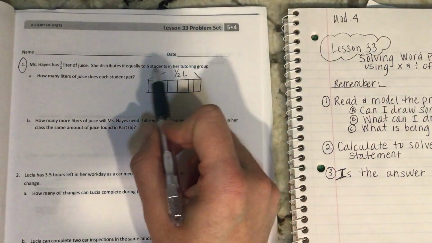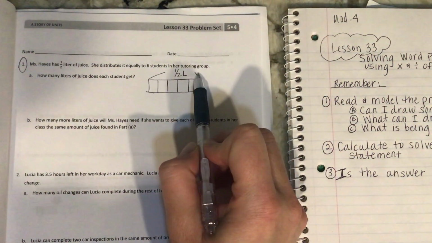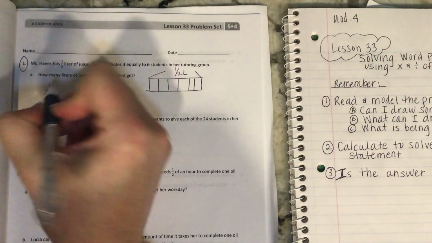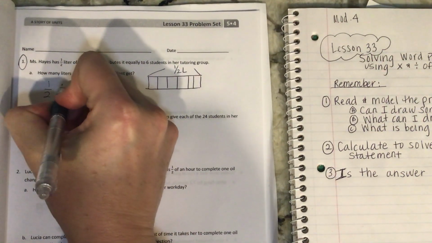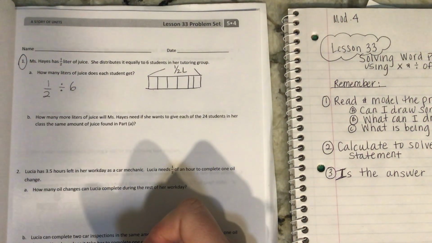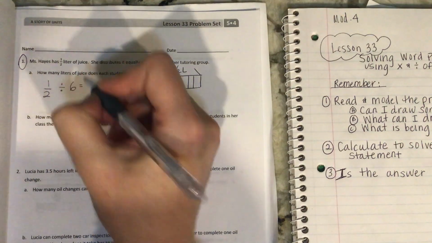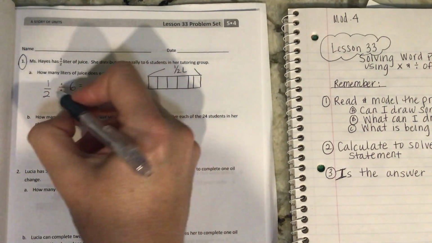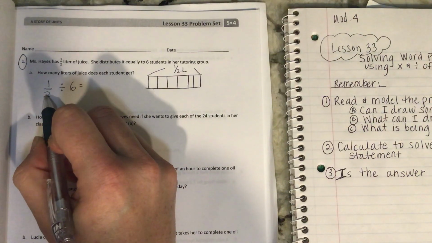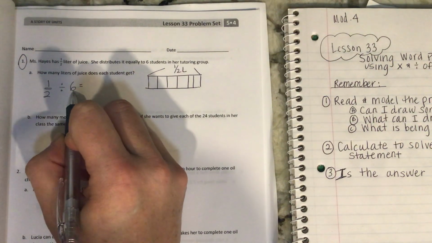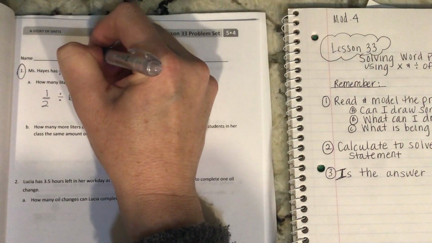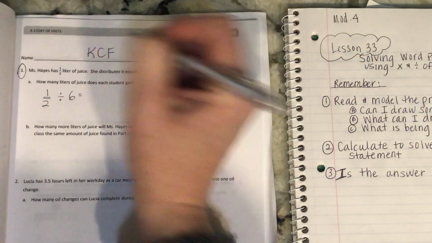So when I look here at the model that I've made, I am taking a half a liter and I'm dividing it into 6 equal parts. So what we learned actually 2 weeks ago is that when we're dividing with fractions, no matter if the fraction is in the front or if it's in the back, we still use our same method of keep, change, flip.